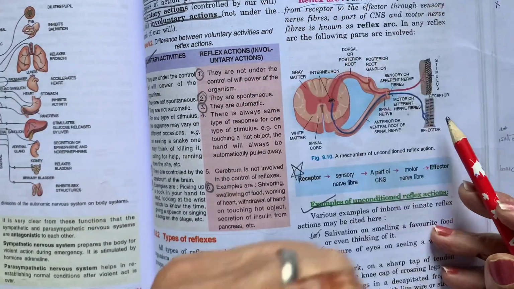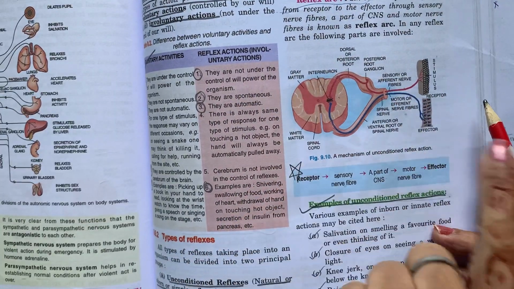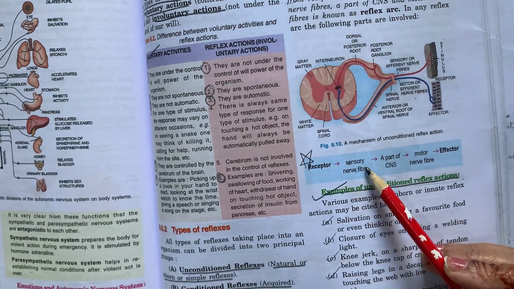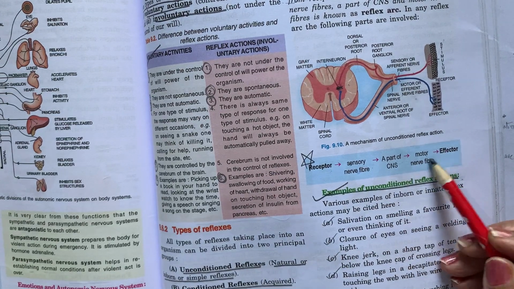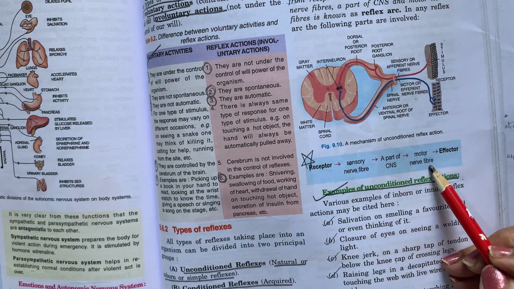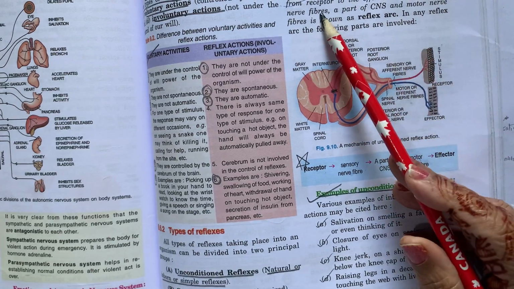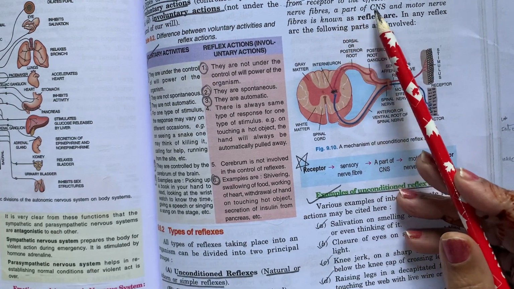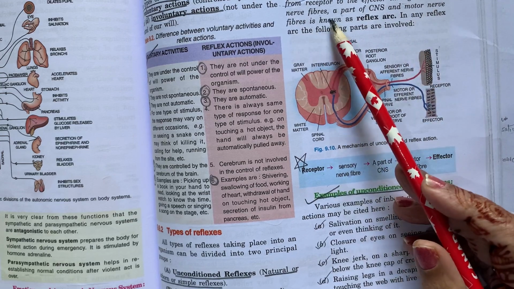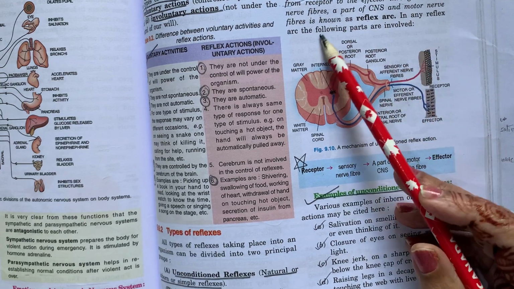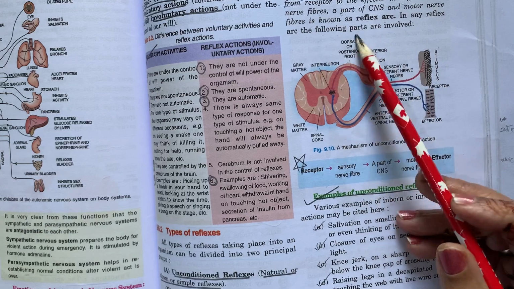Within parts of a second this is done, from the receptor to the sensory part, then the motor nerve to the effector. So it is the pathway that controls impulses from receptor to the effector through sensory nerve fibers and a part of the motor nerve. That is the reflex arc.